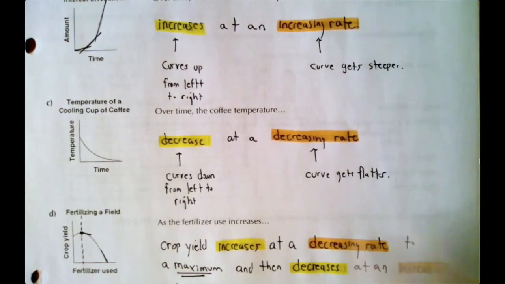And that's about all the trends that we can have. We could have a flat line that doesn't increase or decrease, and we would just say stays the same. And there's no rate because it's not increasing or decreasing. All right, let's flip it over.